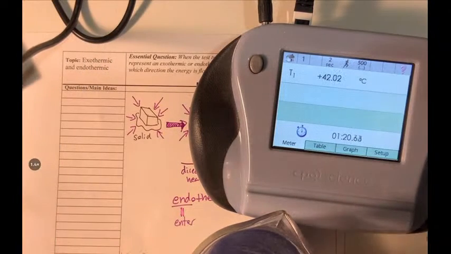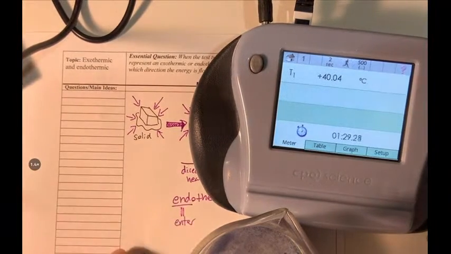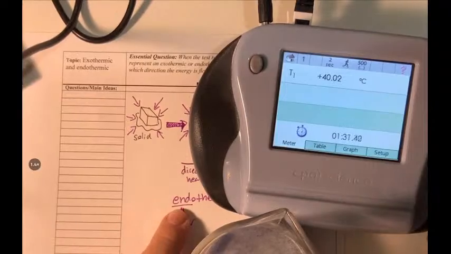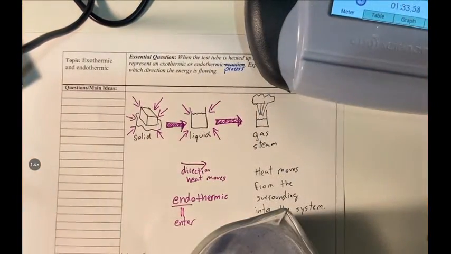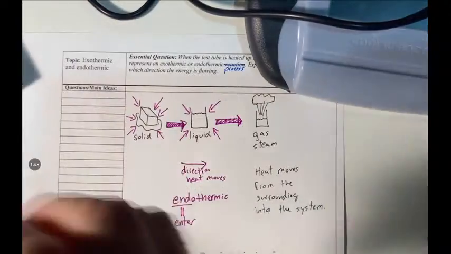All right, about 41 degrees. Starting to get a little warm. All right, so we see the energy is entering the system. So in this case, it's entering, it'll be endothermic. All right, let's try another one and see what we get. Let me wash off the thermometer there. Let's grab another one of these.